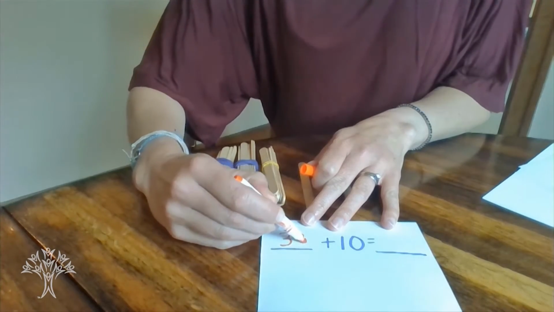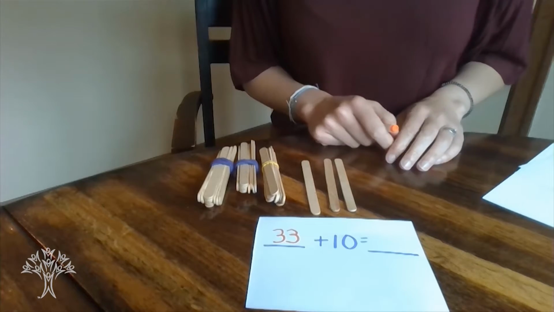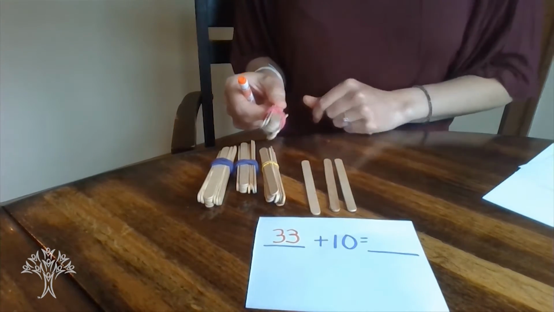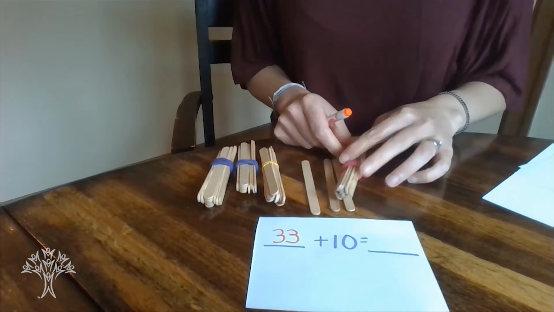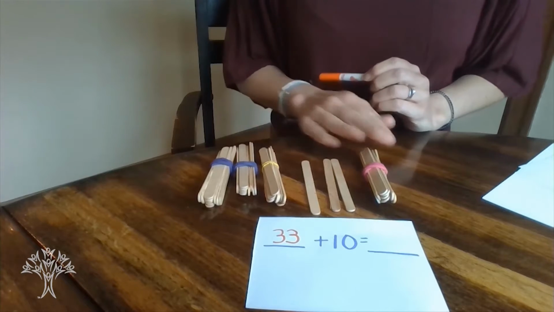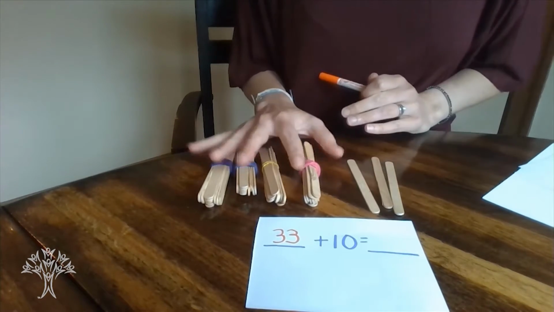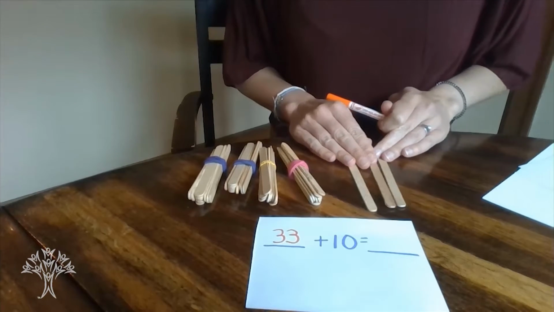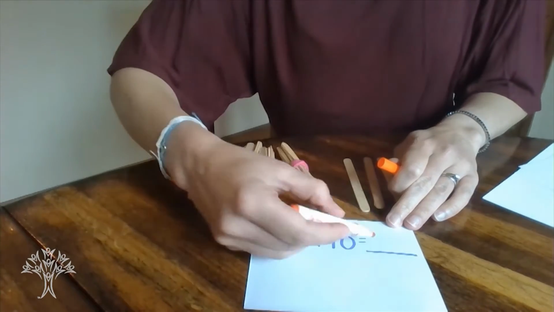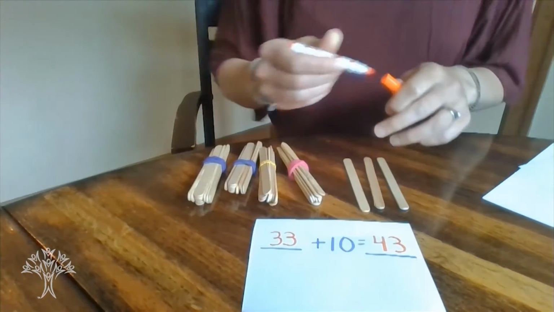We have 33 plus another 10. To be able to do this mentally, we can picture that we're adding this 10 more to our pile. Maybe you say, okay, I have 33 and 10 more is 43. Maybe you like to rearrange it and think, okay, I have 40 and I still have 3. So your answer would be 33 plus 10 equals, or is the same as, 43.